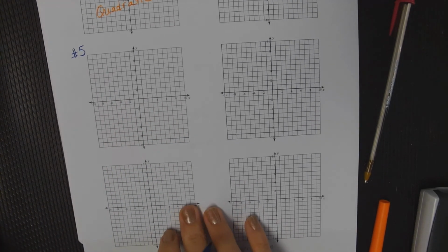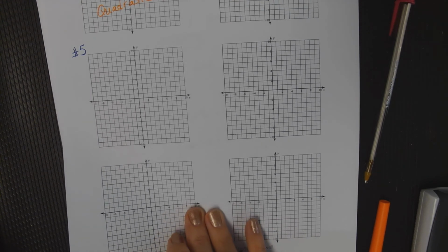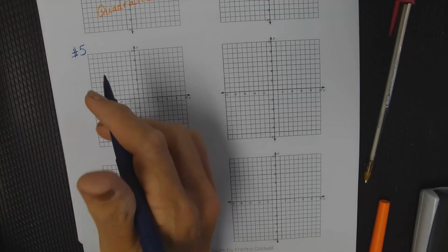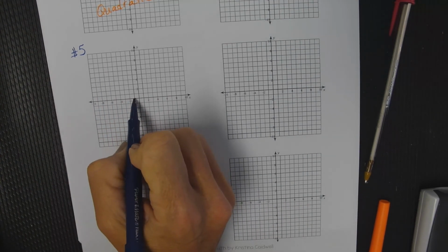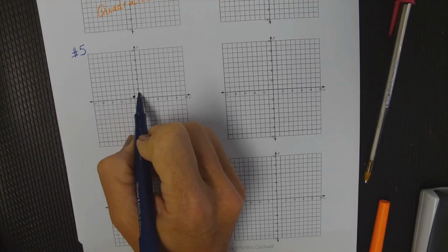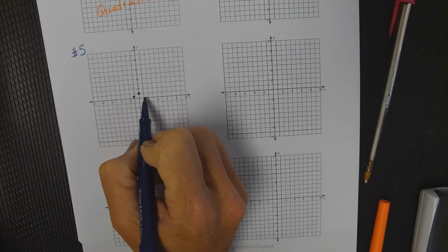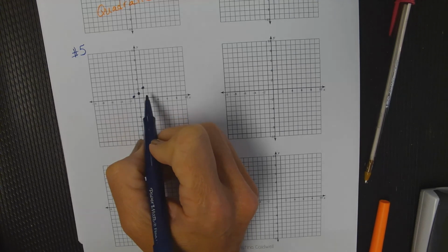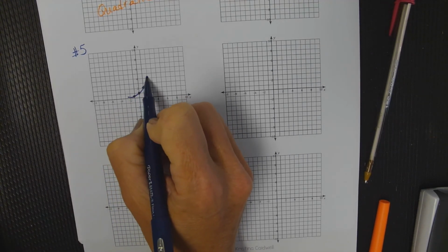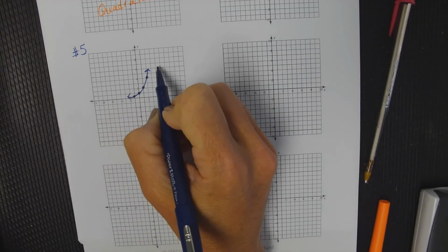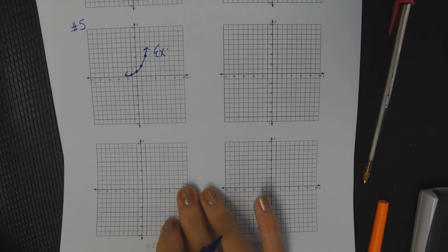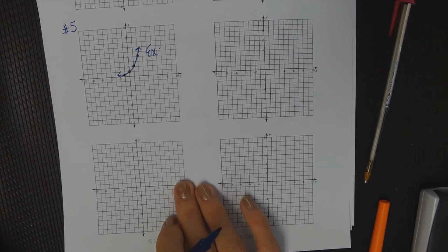Who's got number 5? What's it look like? Is it linear? Is it quadratic? Austin, what is it? Exponential. So let's check. You're correct. Negative 1 up a half. Well, that's weird. Okay, let's keep going. 0, 1. 1, 2. I see it now. 2 and 4. Okay. This is, and I'm going to abbreviate again, exponential. Any questions on that?